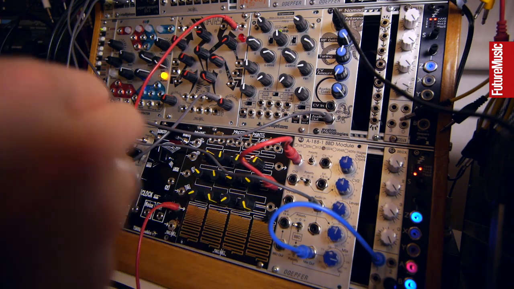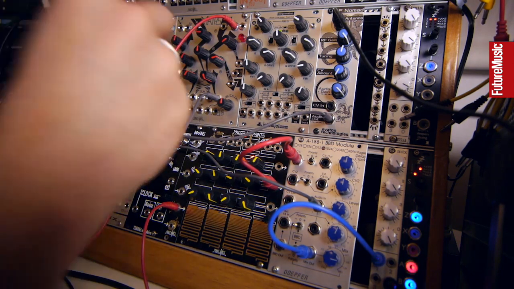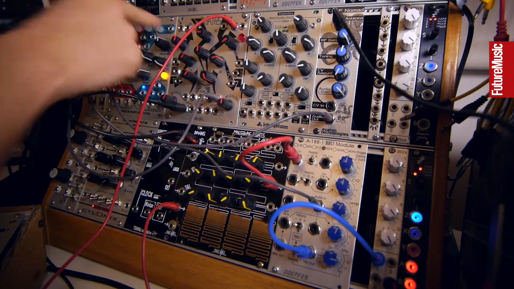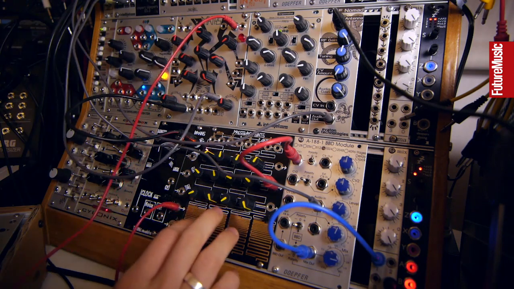And maybe we go full circle and stick an LFO into here to make it fire.